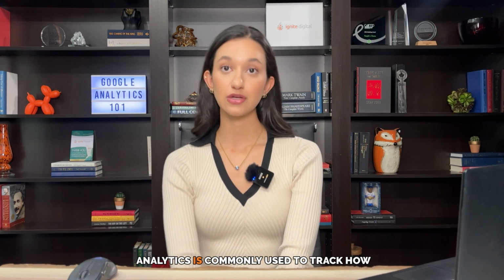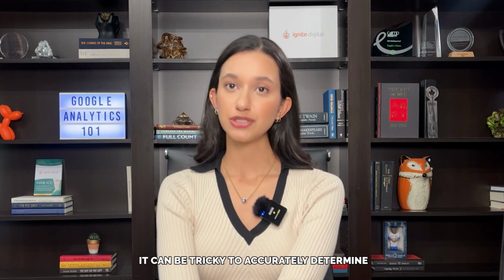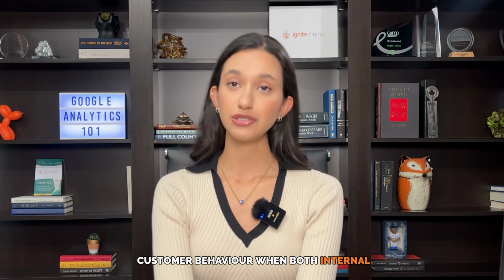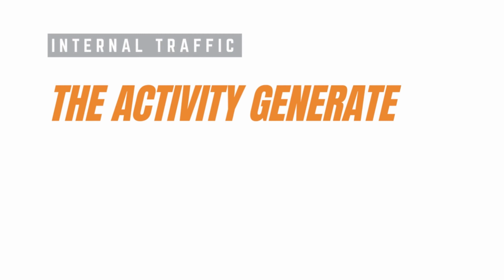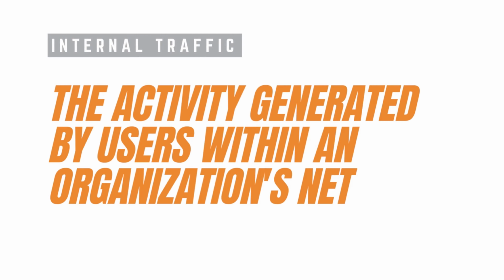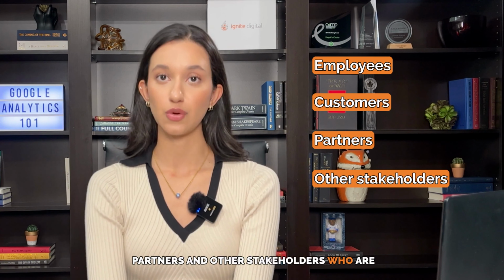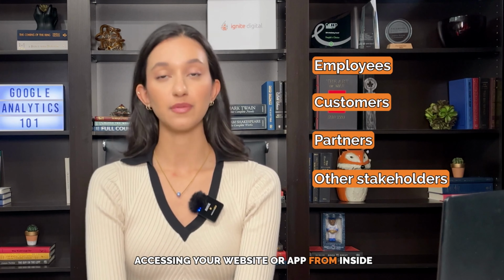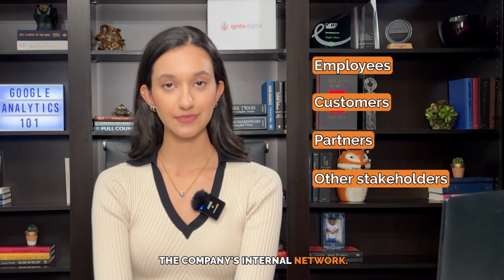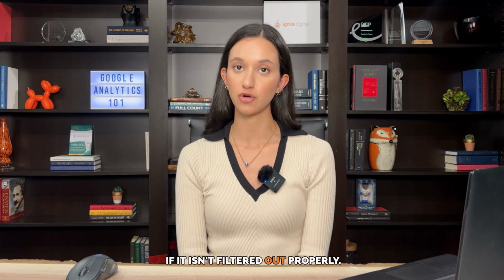Now, analytics is commonly used to track how customers and users interact with websites. However, it can be tricky to accurately determine customer behavior when both internal and external traffic is combined. Internal traffic is the activity generated by users within an organization's network. It includes visits from employees, customers, partners, and other stakeholders who are accessing your website or app from inside the company's internal network. This type of traffic can skew analytics data if it isn't filtered out properly.